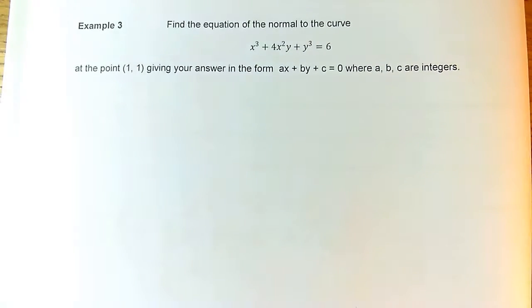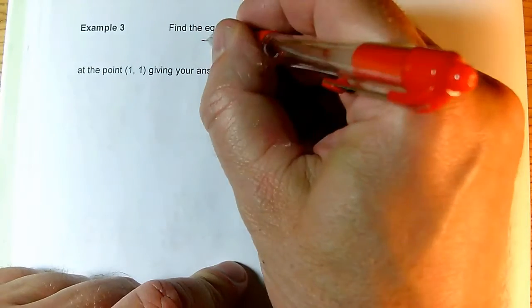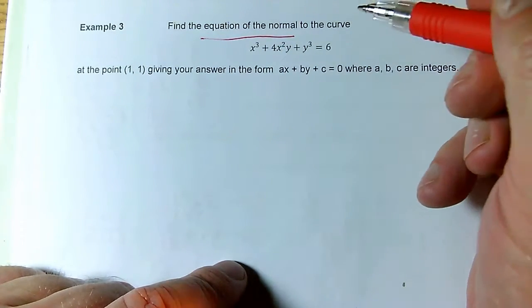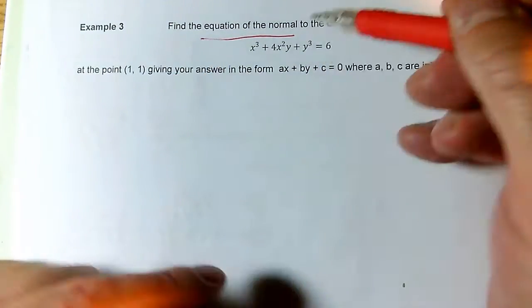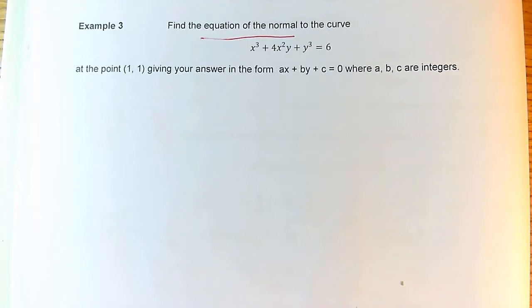Okay, hopefully you're beginning to feel you've got the hang of this implicit differentiation. So now I need an equation of a normal. Well, a normal is a straight line, and for a straight line I need a point and a gradient. I've got a point, so I need a gradient. And of course, the gradient is dy by dx. So that's why I have to differentiate.